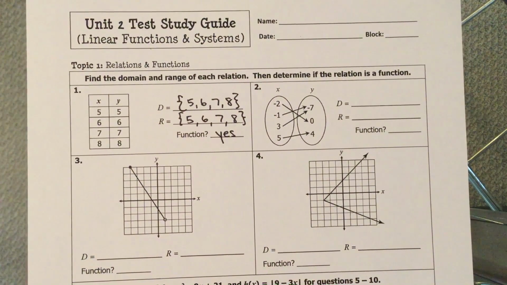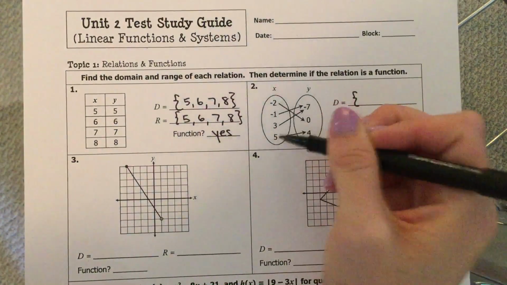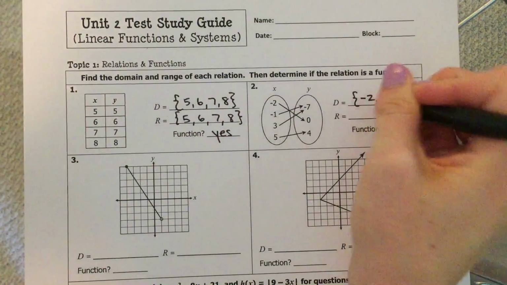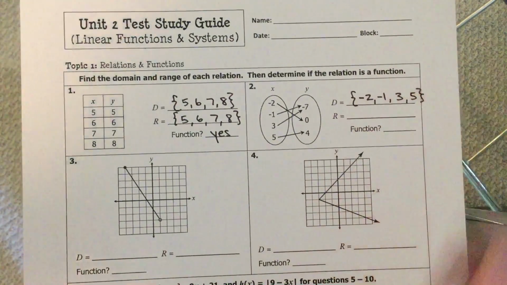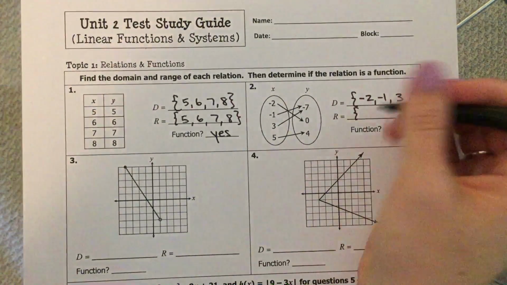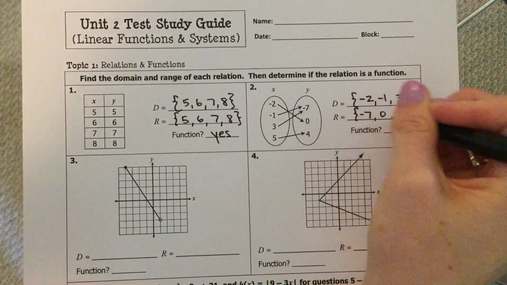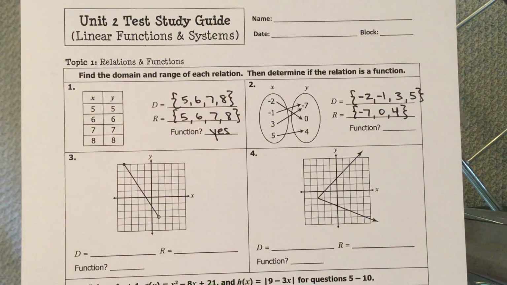Okay, something very similar with number 2. The domain is all of the possible x values, so you list those all out, and they're already in numerical order, so that's helpful. And then list out all of the possible y values, which are also in numerical order. Okay, like that. A function, no repeating x values.